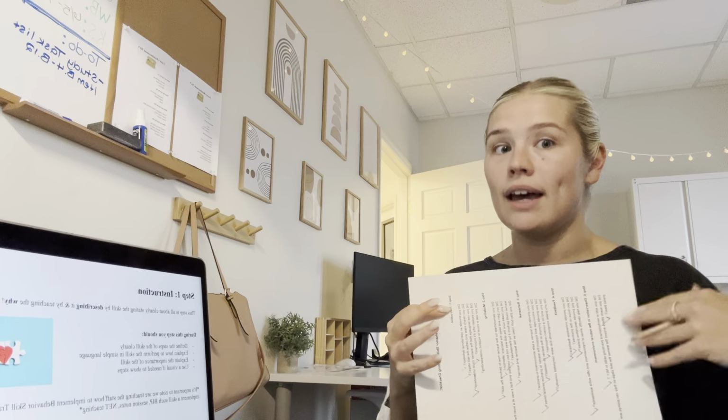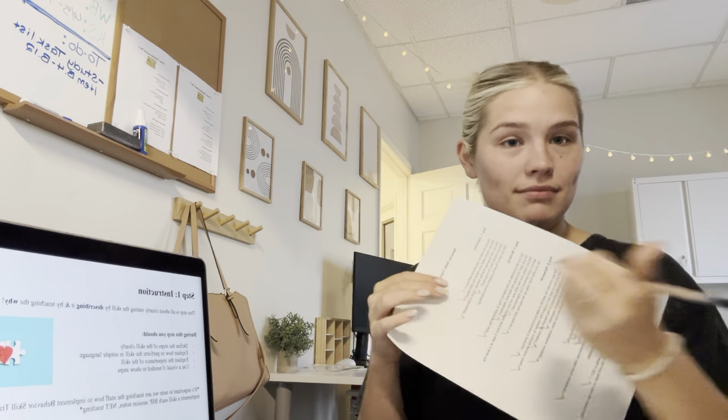You might also use a visual. You might break down the new skill and show them while you're going over it in the beginning. That is instruction, and you would check these off as you do it during the instruction period. Next step, modeling, all about the show. It's your turn to shine.